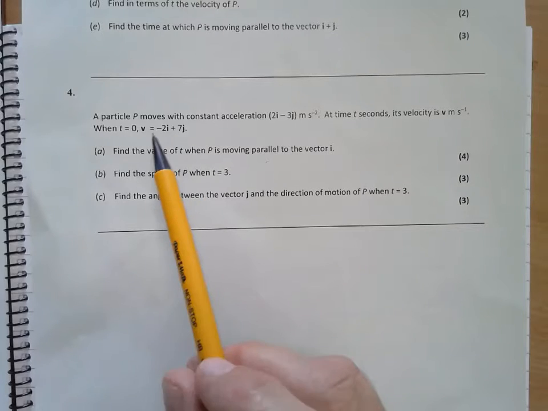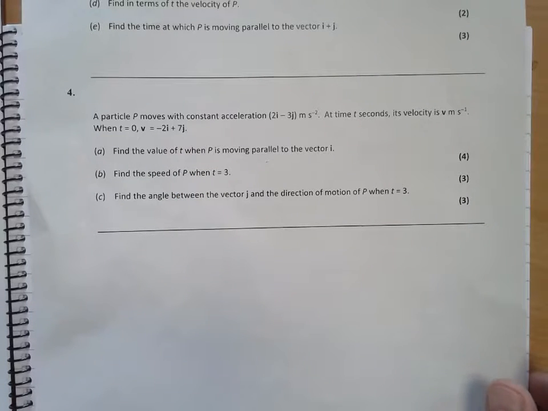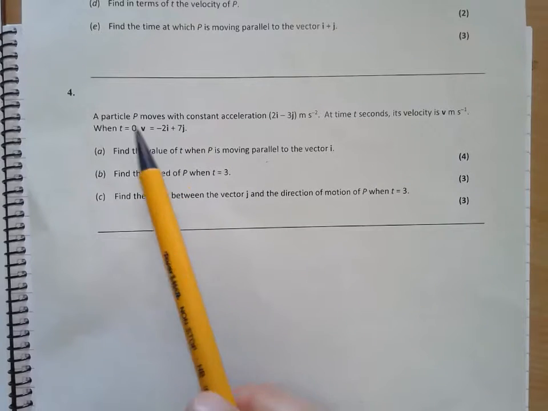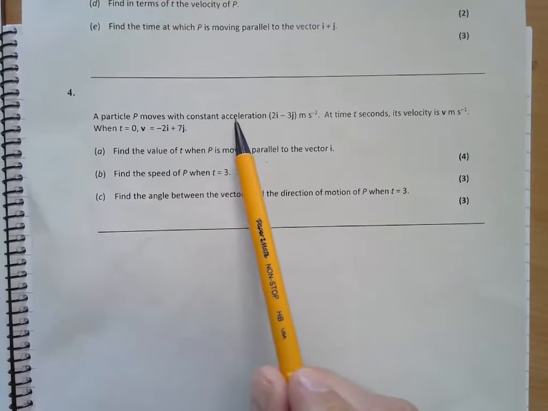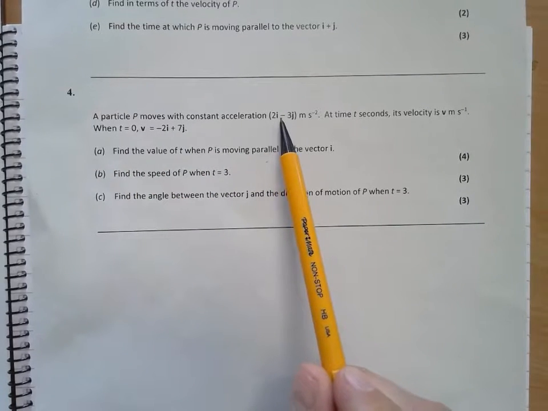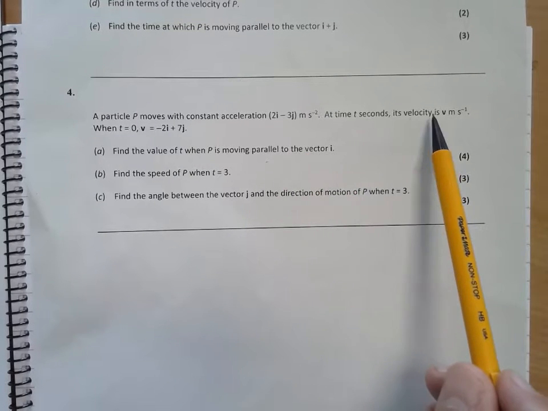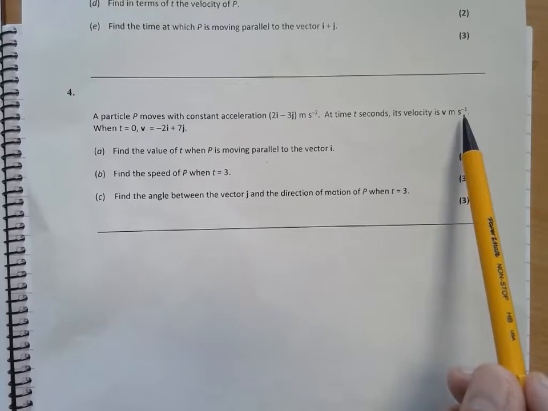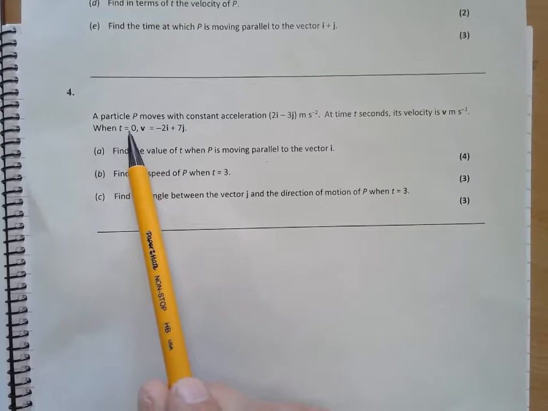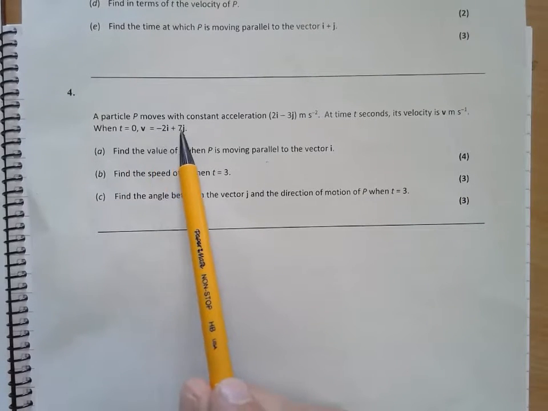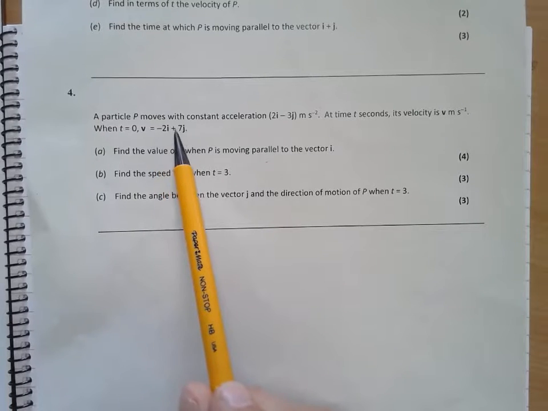Okay, this is question 4 on Homework U12. It's about a particle P with constant acceleration 2i minus 3j. At time t seconds, its velocity is v meters per second, and we've got this initial condition when t equals 0. We've got this initial velocity over here, minus 2i plus 7j.